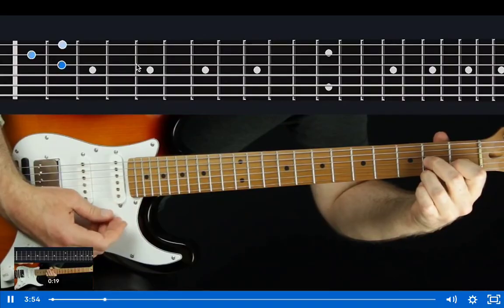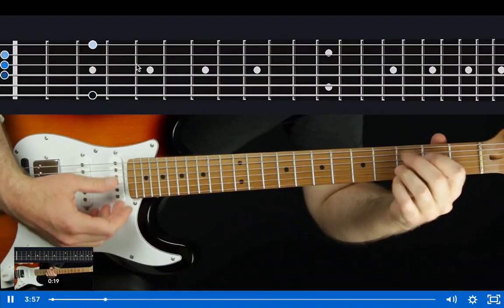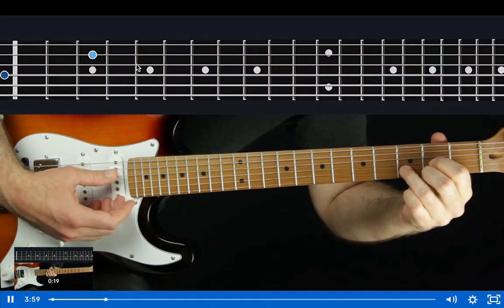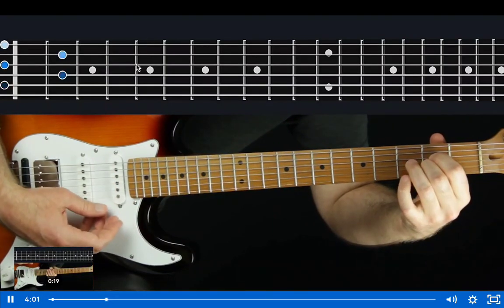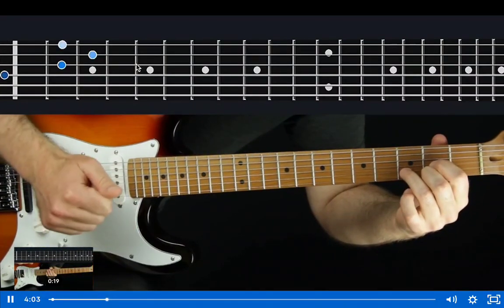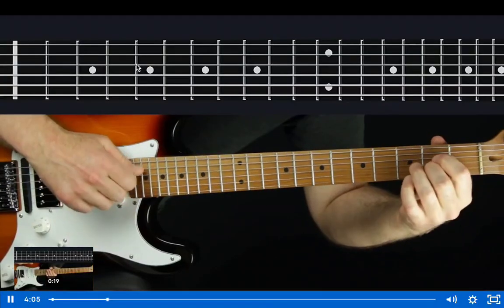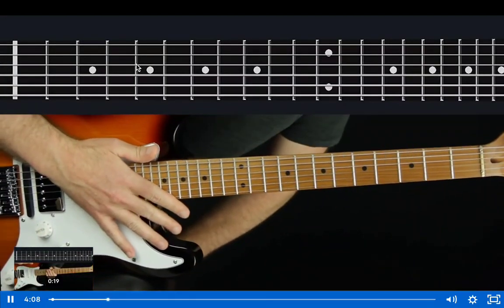It goes to that D7, then to A7. So we have D, we have D7, we have G, and we have A7. Okay, so those are the chords that we're going to do.